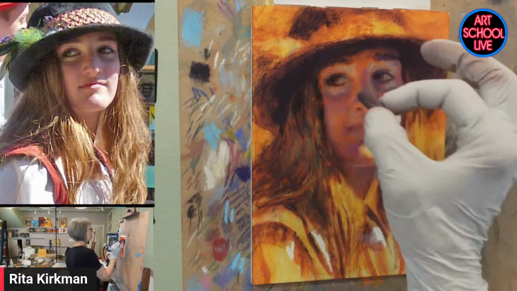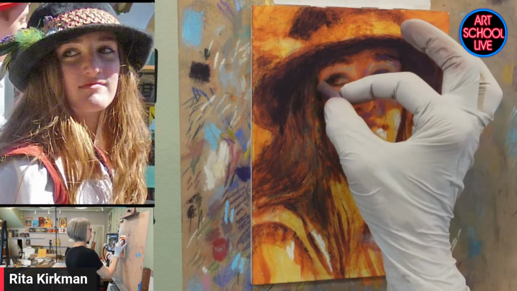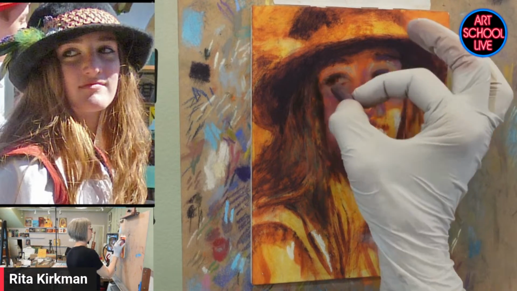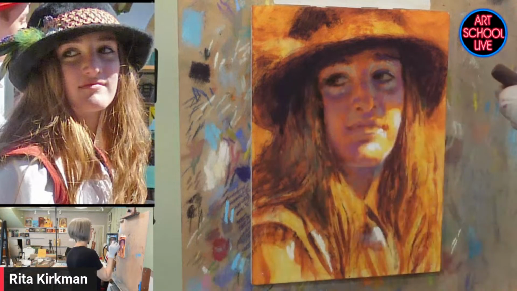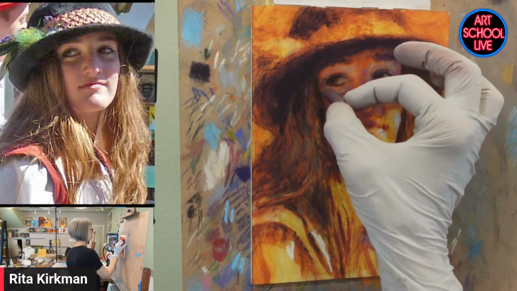So now that I've started to get a lot of these colors in here, I'm honing in a little bit more and getting the values of these shadows, where these shapes are a little bit darker.